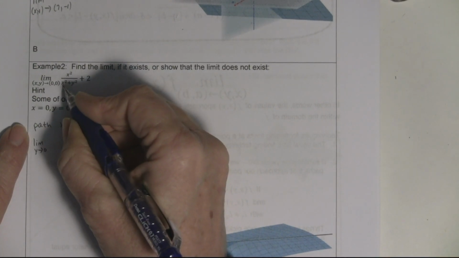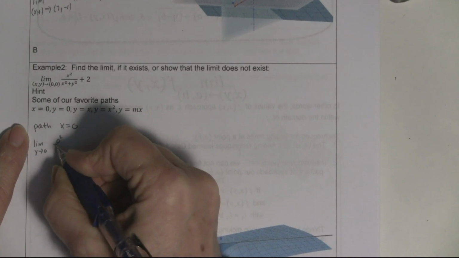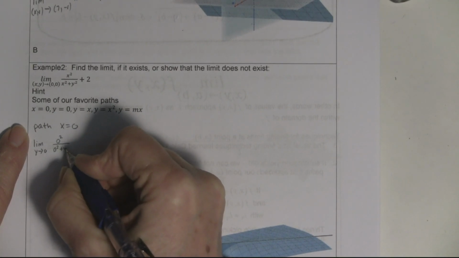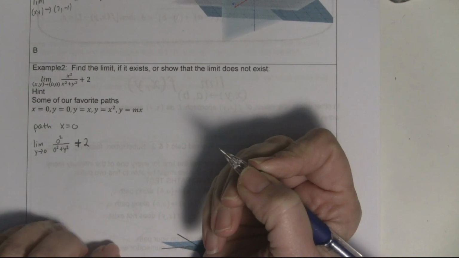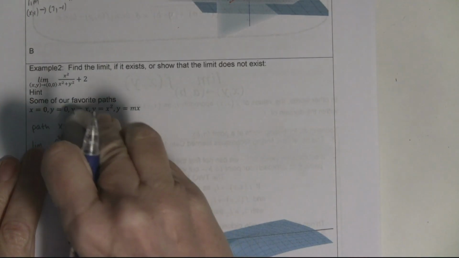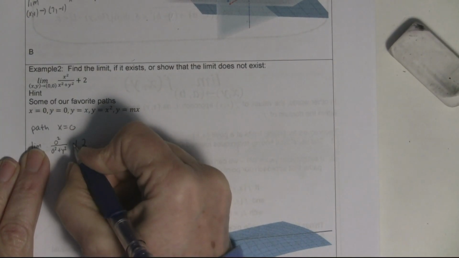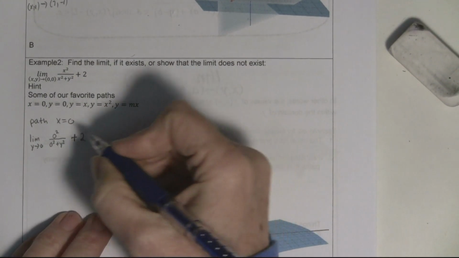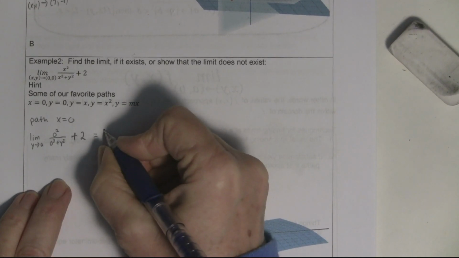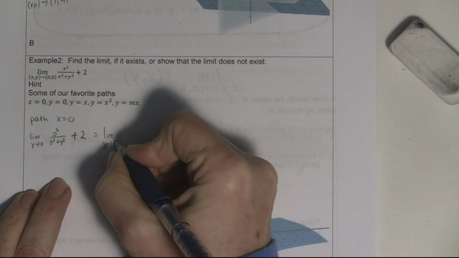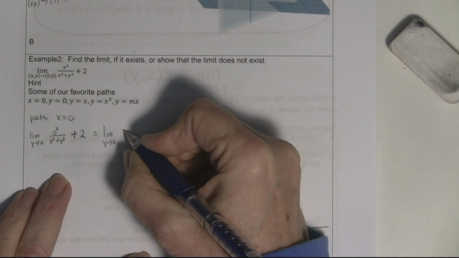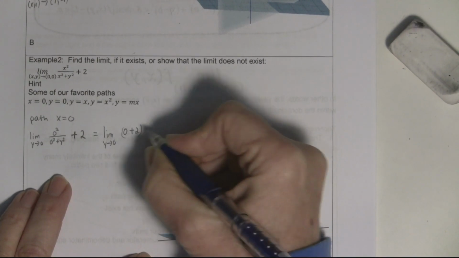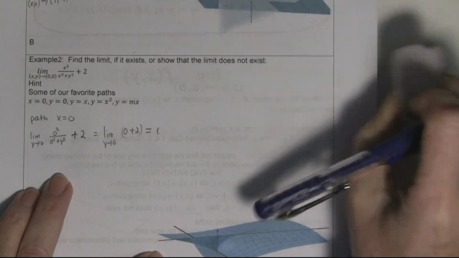And everywhere I see x, I want to put in 0. So this is 0 squared divided by 0 squared plus y squared, plus 2. I put the plus 2 there just to lift it off the axis, for looking at it from the drawing perspective. So this part over here is the limit as y goes to 0. Now 0 divided by anything that's non-zero is equal to 0. So this is 0 plus 2. So this is equal to 2. I was going to say 0, but 0 plus 2 is 2. So my limit here is 2.